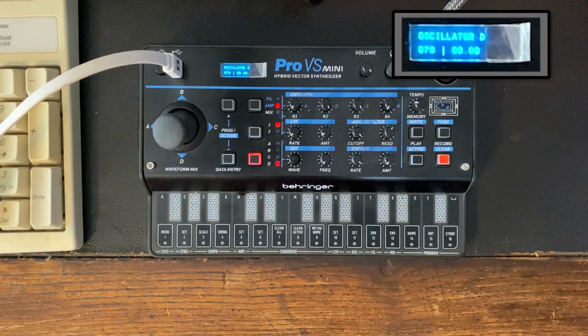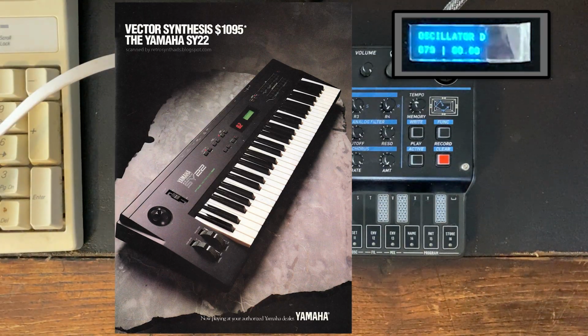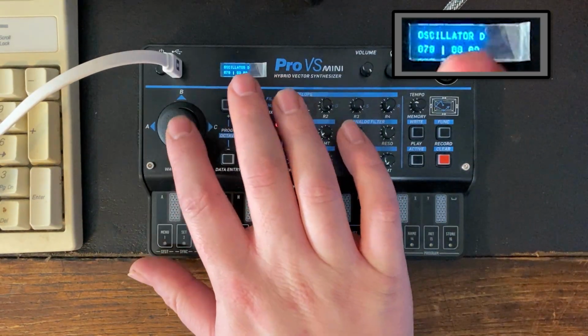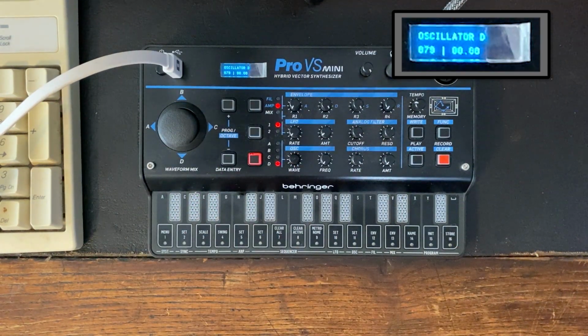I'd first come across vector synthesis properly, and had to go with it myself, when I found a SY22 in a cupboard at a place where I used to work, in storage. I got it out and had a little play with it. I thought, it looks like a gimmick with a joystick and all that sort of stuff. Is it going to be something of interest to me? But what I was blown away with was the sheer potential to create these really subtly evolving textures.